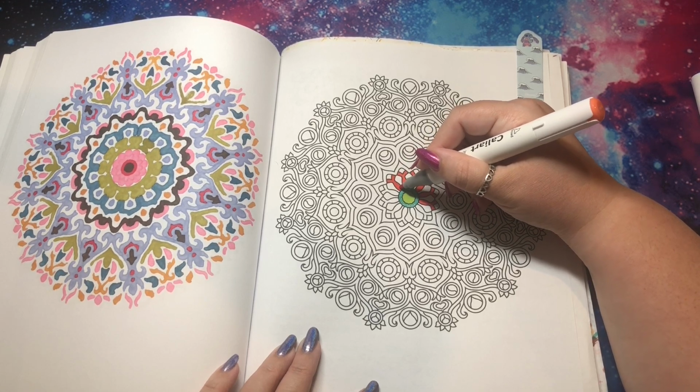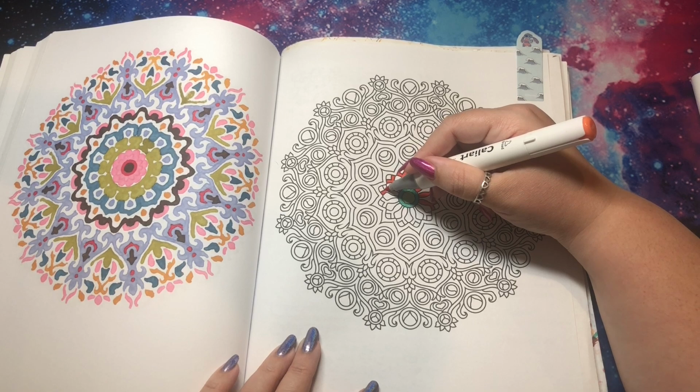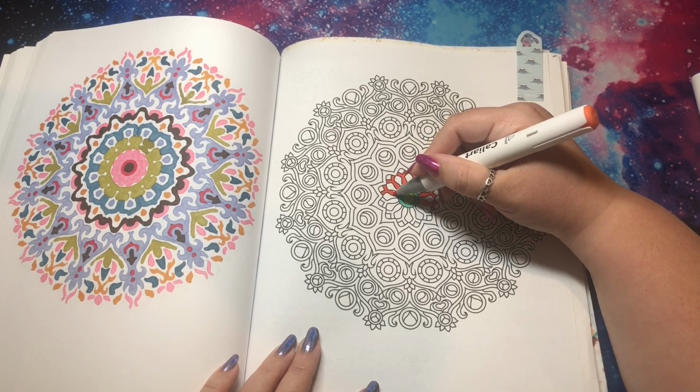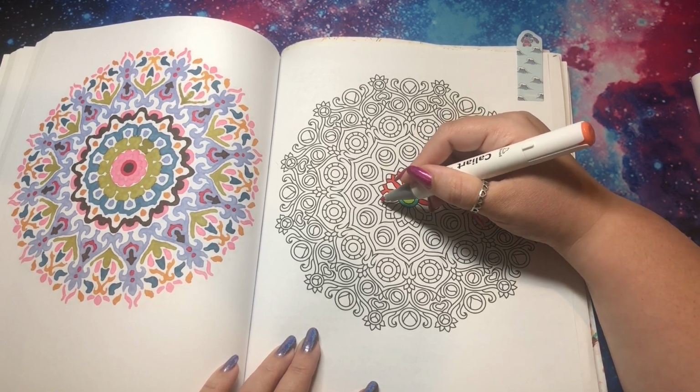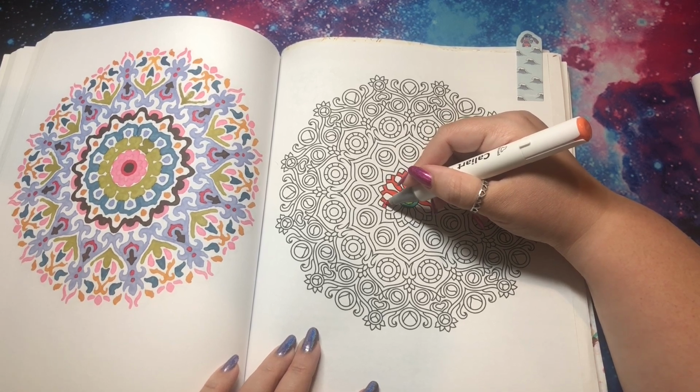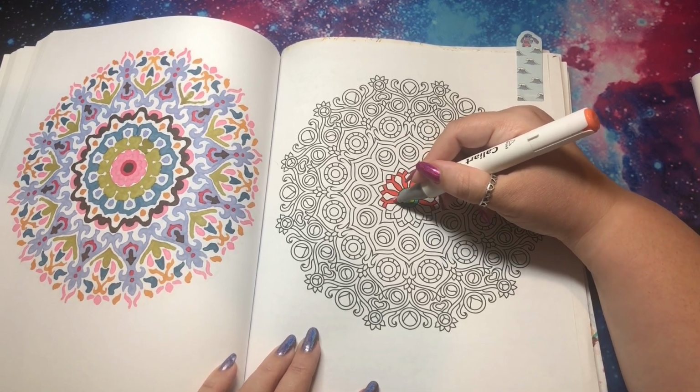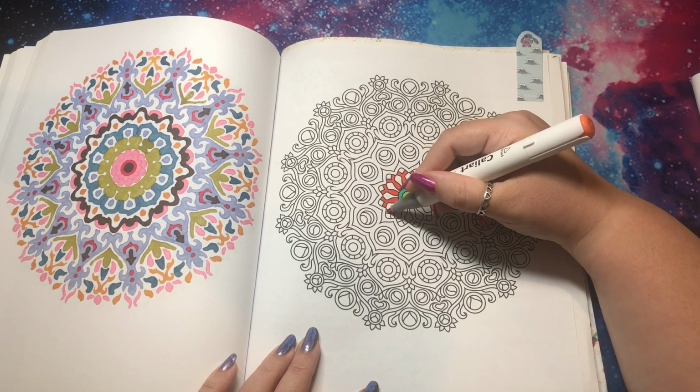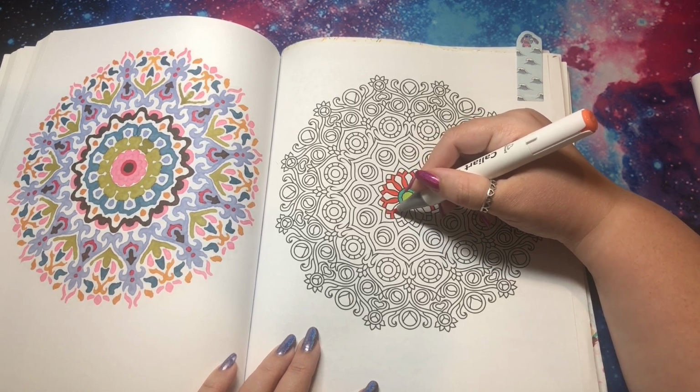I also just do think that mandalas are a fun way to do tons of different themes. Like I love to do ones based on Disney characters. I did a bunch of those in the beginning. Obviously, I love to do monochromatic ones, and I'll do a lot of those types of pages.